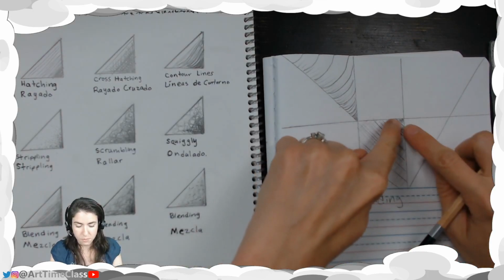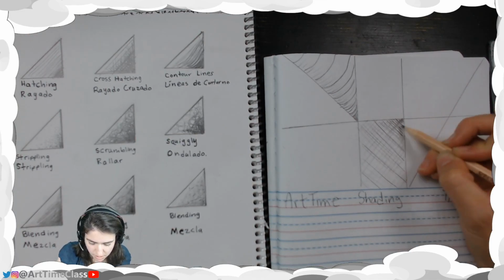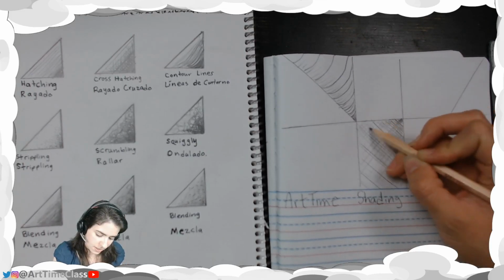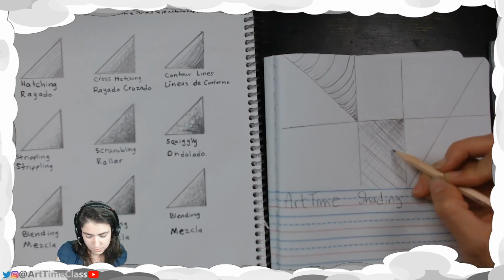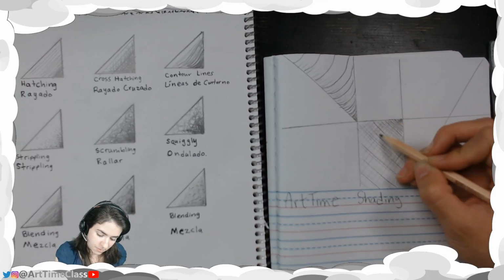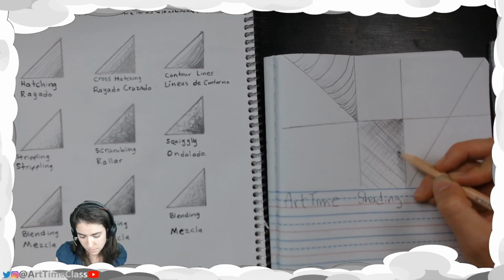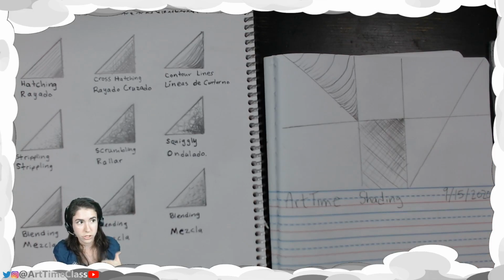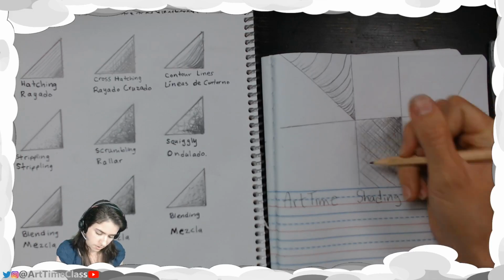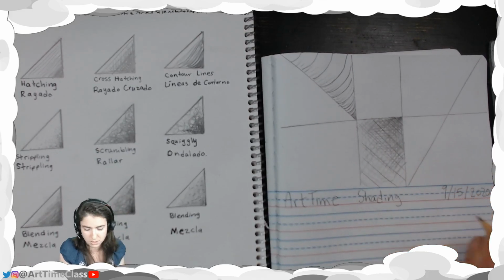And as I'm going away from the darker corner, it's going to get lighter. There's going to be less lines. I'm going to go back and do another layer. I'll help make this nice and dark right here. I can do more than just 2 different directions. I could do a whole bunch of different directions if I wanted. That's the beauty with cross-hatching, is you can do a bunch of different directions if you'd like.